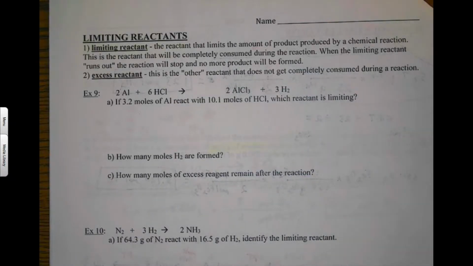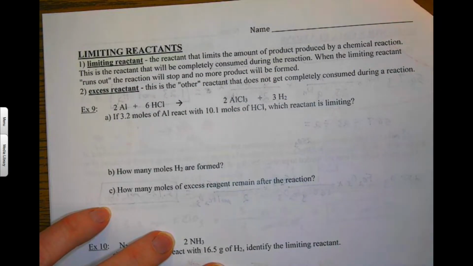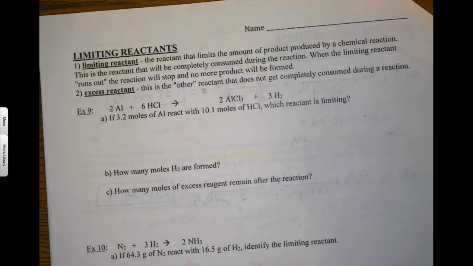All right, well, hello everybody. We're going to learn about limiting reactants. I like to abbreviate them as LR, and we'll show them in just a second.